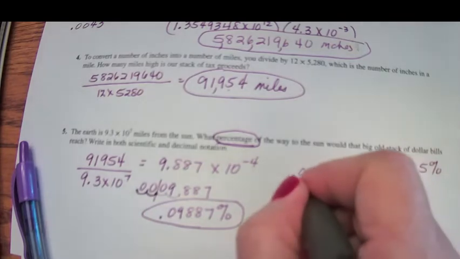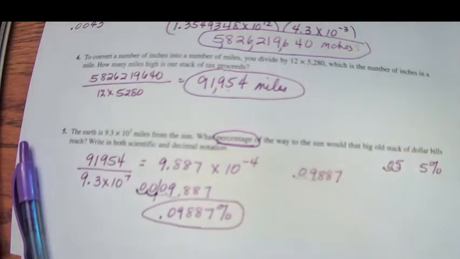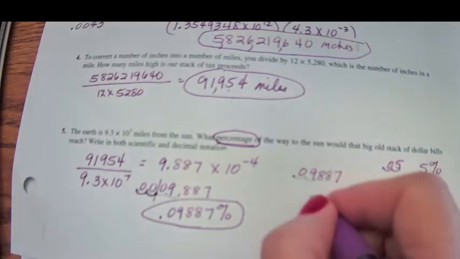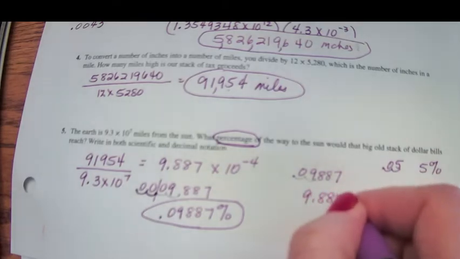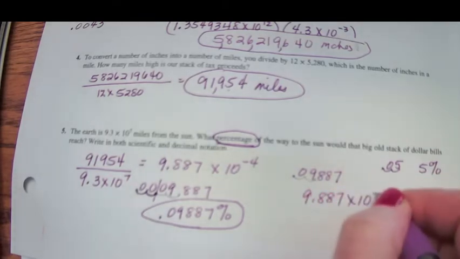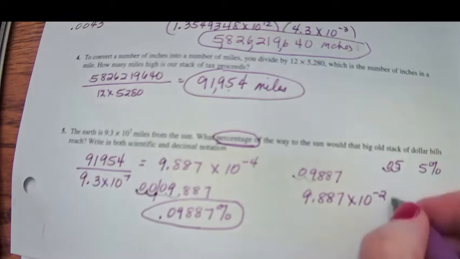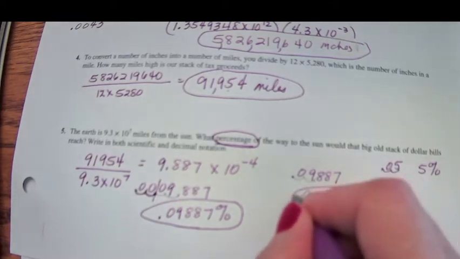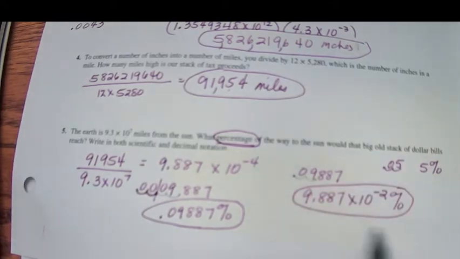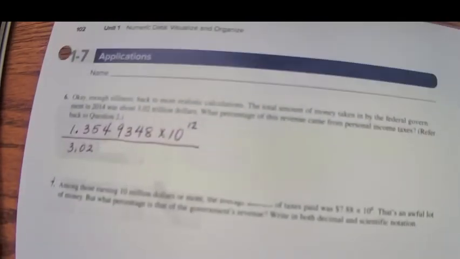So 1, 2. This would be 9.887 times 10 to the negative 2, and don't forget the percent sign. Scientific notation percentage, decimal notation percentage. So these questions are really getting us to practice our scientific notation and moving our decimal points.